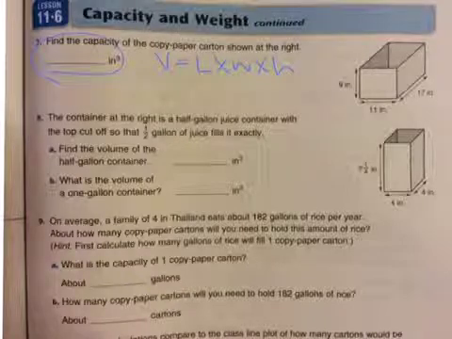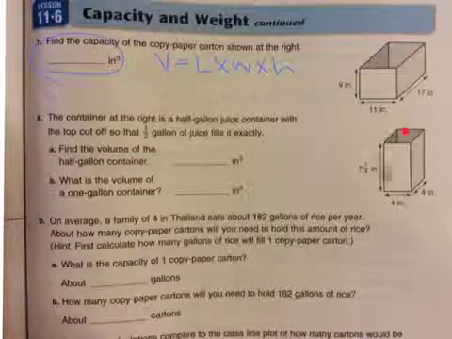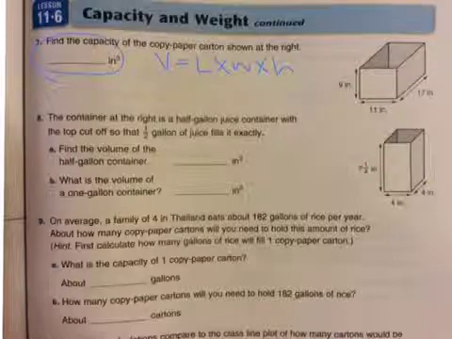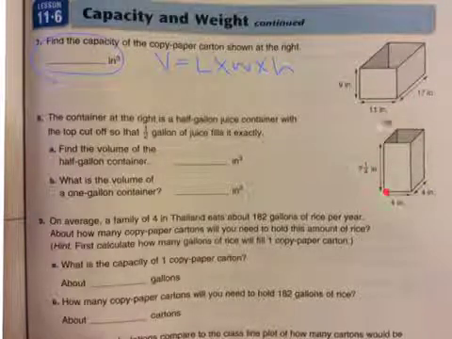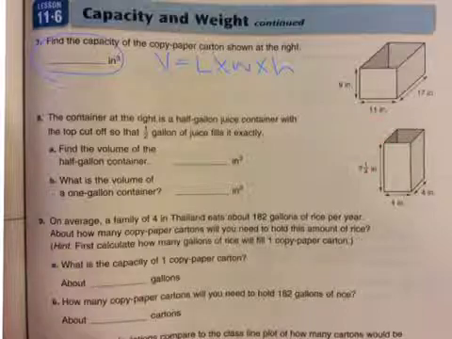For question 8, we are going to look at this container. Okay, and they want us to find the volume of the half-gallon container. Using the same formula right here, find what the half a gallon is. That's how much capacity this container has.